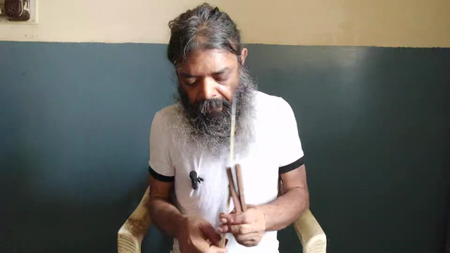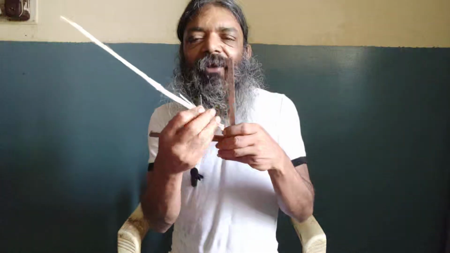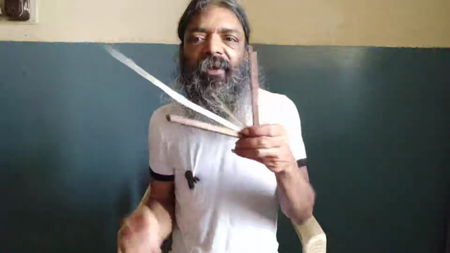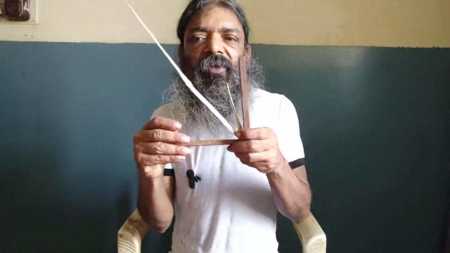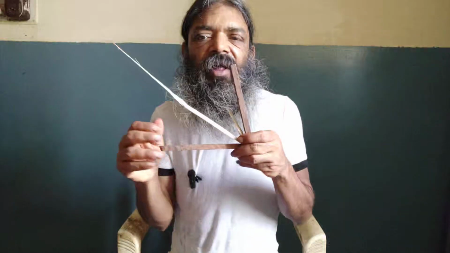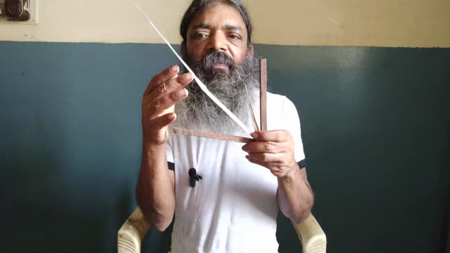This is P1, this is P2, then this is P1 plus P2 in between it. It depends upon the strength of P1 and P2, but in abstract notation, this is P1 plus P2.